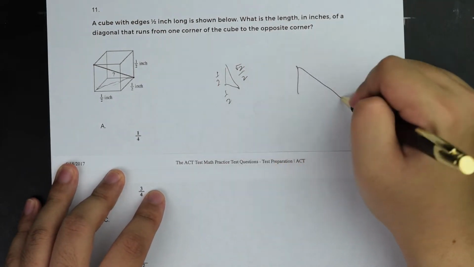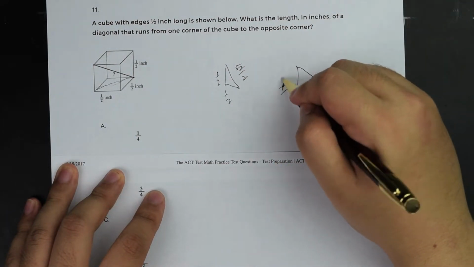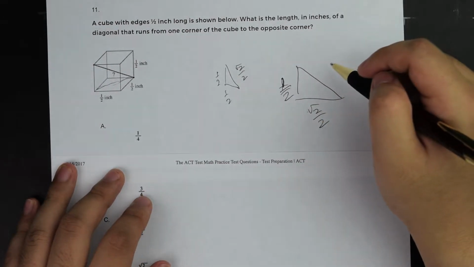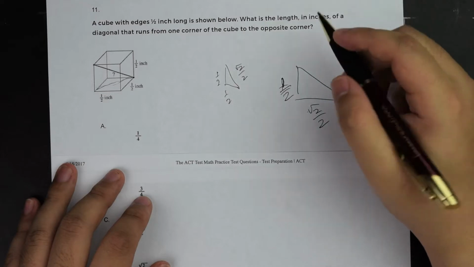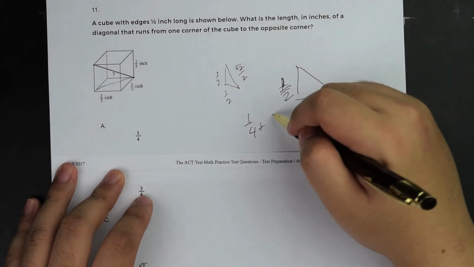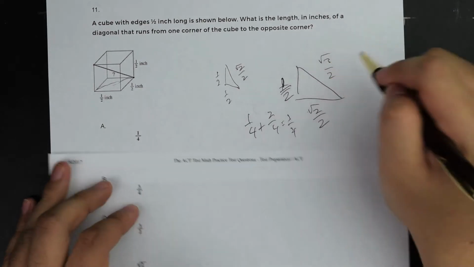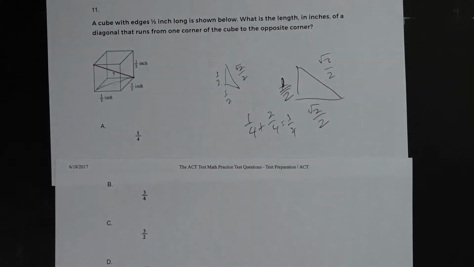So that triangle is going to be one half, but x root 2. Now you find the length of this. So it'll be 1/4 plus 2/4, which is 3/4, so root 3 over 2. Okay, so for number 11, my final answer is going to actually be E.